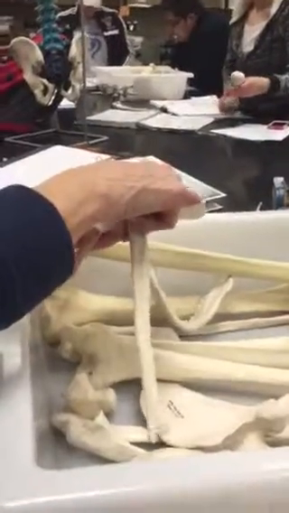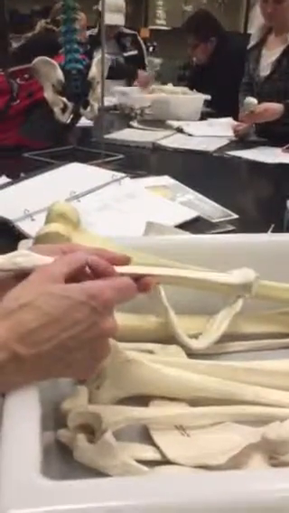So ulna, pinky, radius, thumb. Got it. And then you just look for these notches. Okay? You good?